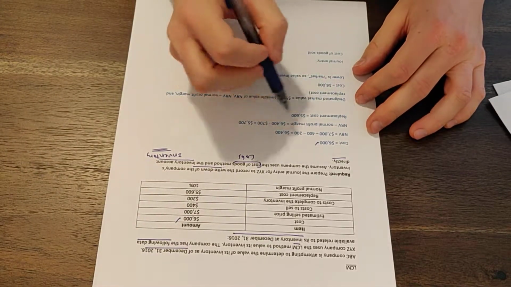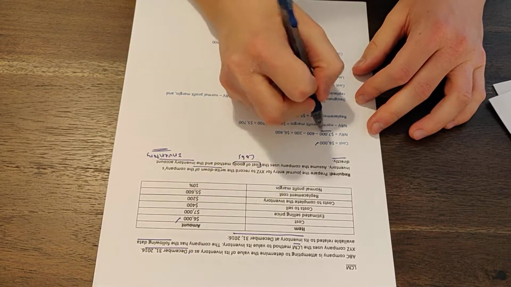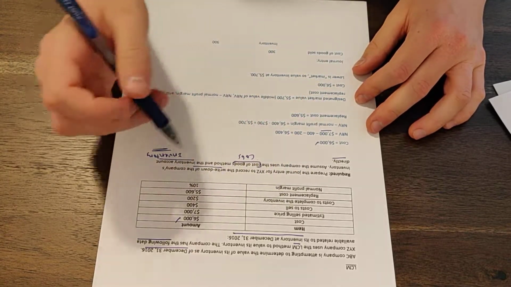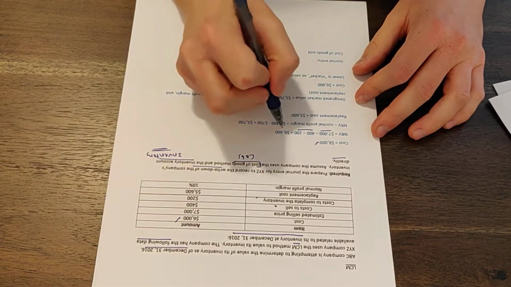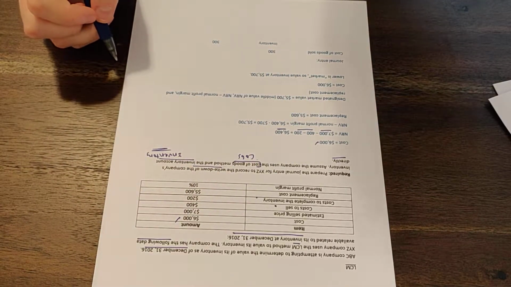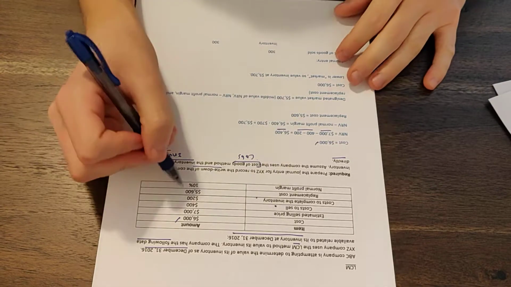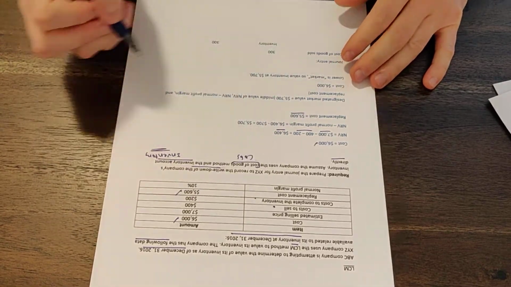Then we can determine our NRV. Okay, so our $7,000 is our selling price. We're going to go through this one a little quicker because we've gone through NRV a couple times now. Cost to complete and sell, $600. So NRV is $6,400. Okay, then the replacement cost is given at 56, so that's $5,600.